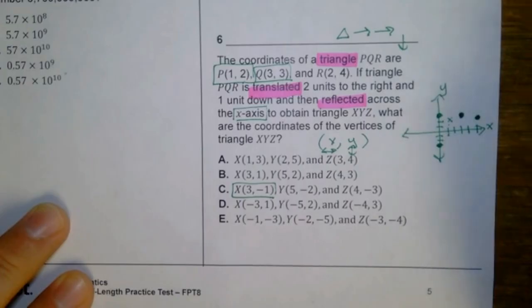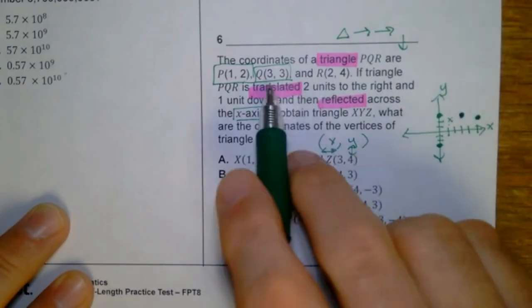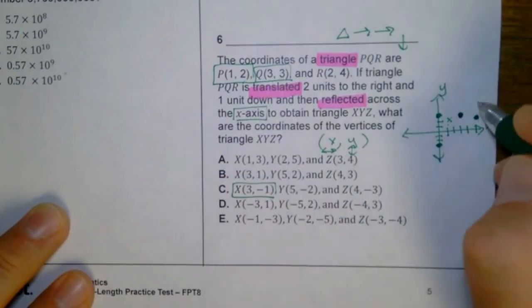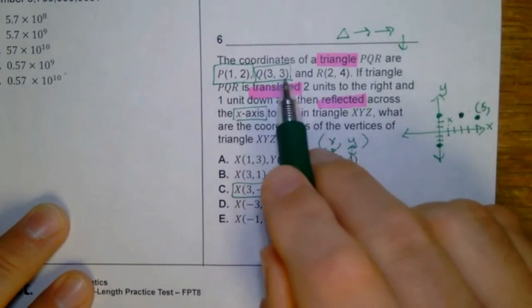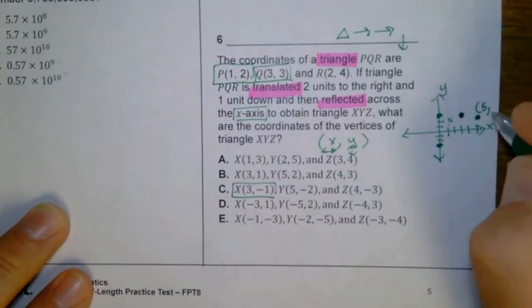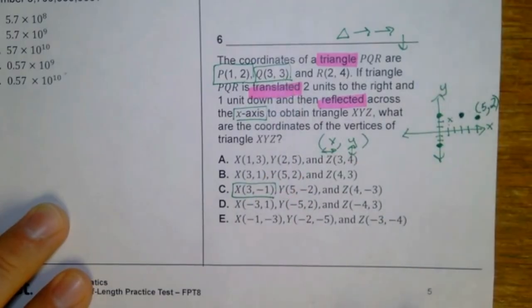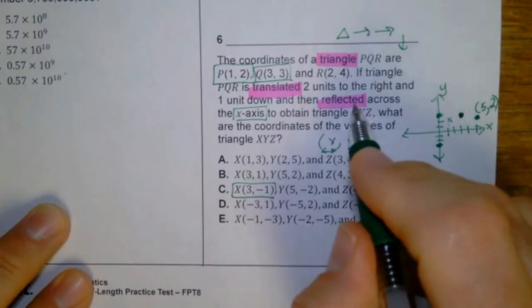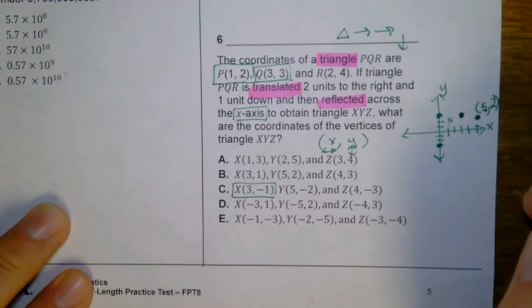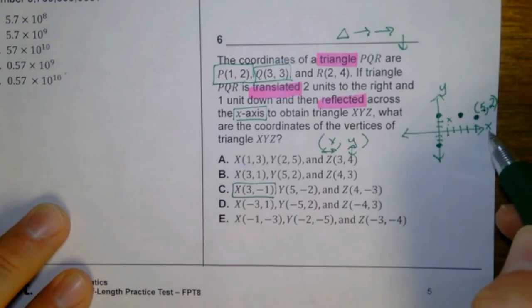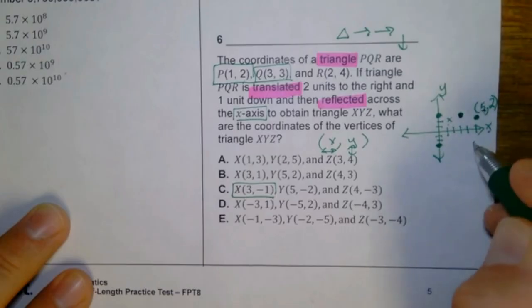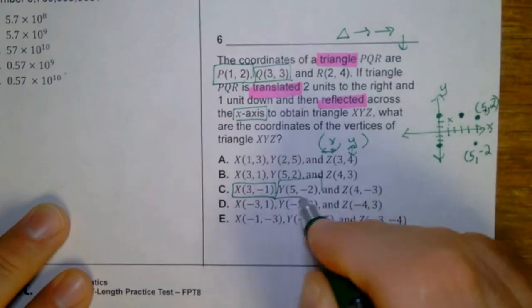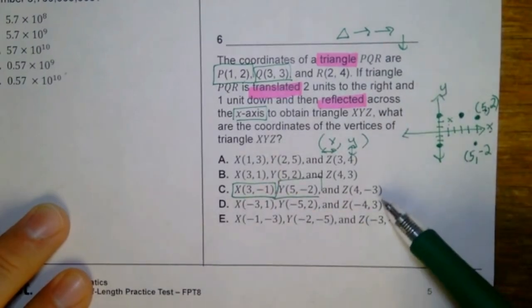At that point, if I've gone 2 units to the right, I've added 2 to the number 3, so I should be at the number 5. And I've gone 1 unit down, so I should be at the number positive 2. But the reflection, again, will flip it over the line. So now if I take the point 5 comma 2 and I flip it over the x line, the 5 is still going to be to the right 5, but instead of it being positive 2, we're now going to be at 5 comma negative 2. And again, you see that number. It's going to be true for the next one also.